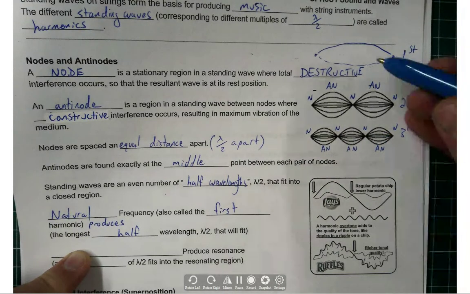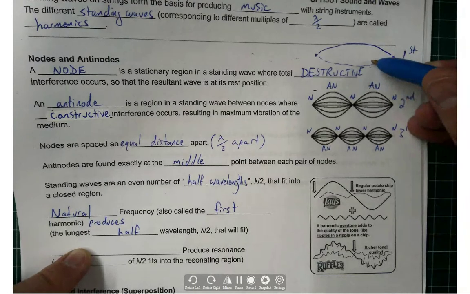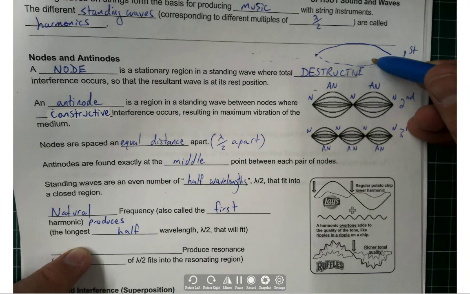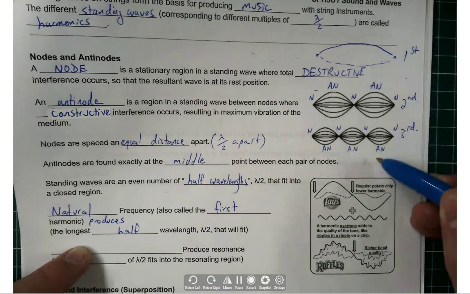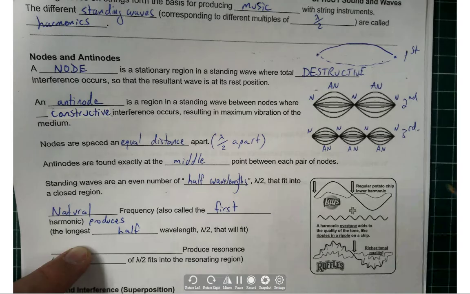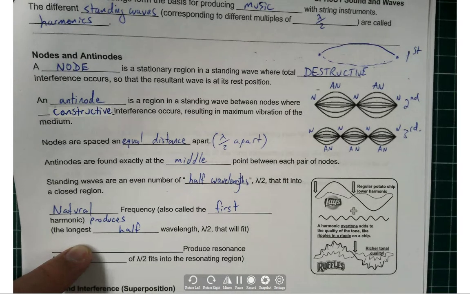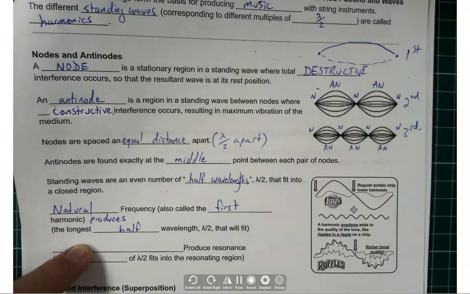Now, if the wavelength is as big as it gets, doesn't that mean that the frequency is as low as it gets, right? So the fundamental frequency is the lowest frequency that thing will play. All the other frequencies are higher frequencies. So the second harmonic, the third harmonic, the fourth harmonic, these are all going to be higher frequencies and shorter wavelength as well, right?